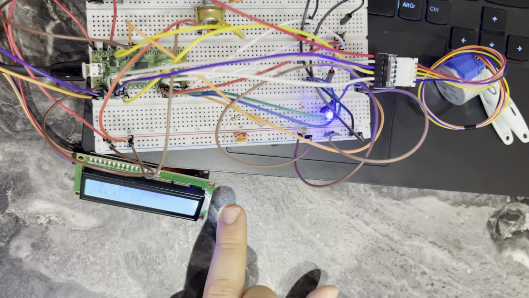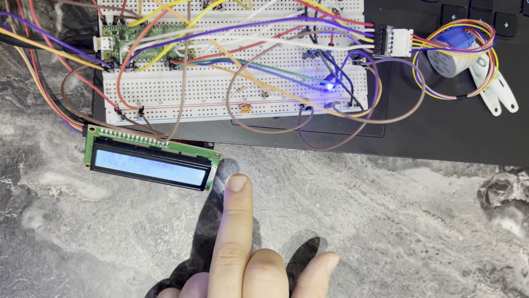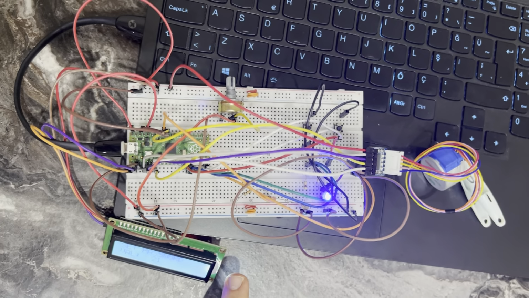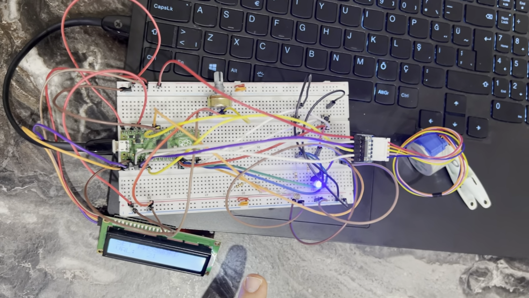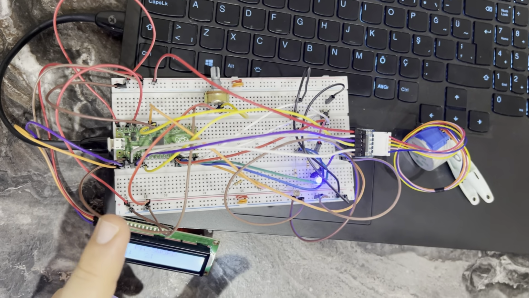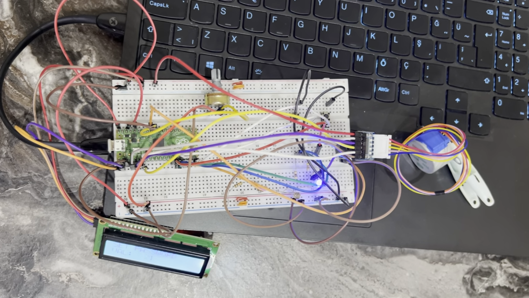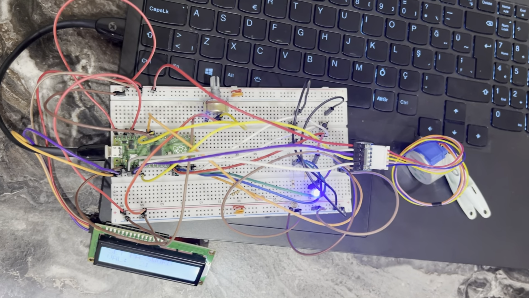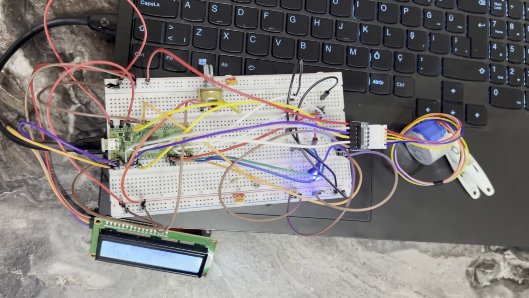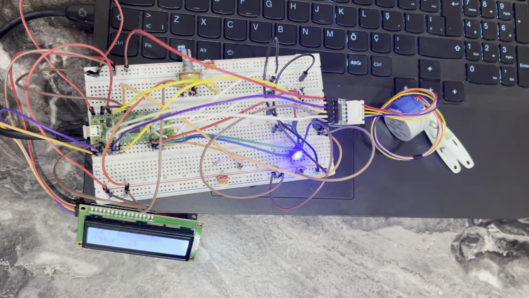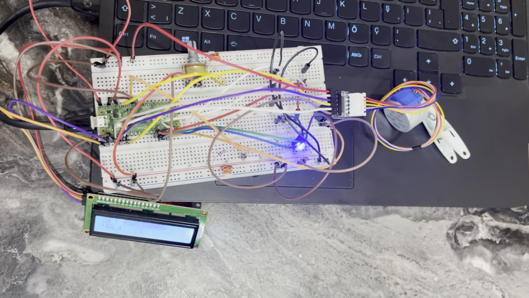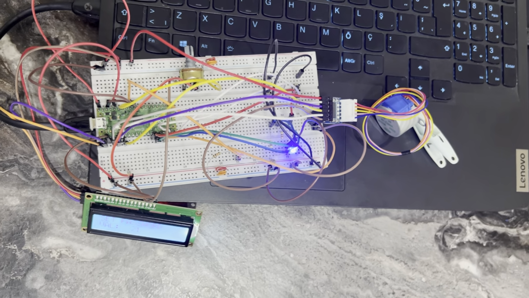Finally, we connected the potentiometer. The middle pin was connected to GP26 ADC0, which is pin 31. The left pin was connected to 3.3 volts and the right pin was connected to ground. With this connection the circuit setup was completed.